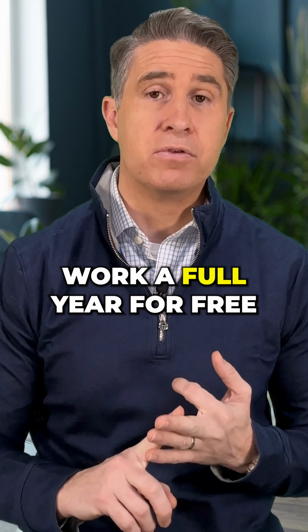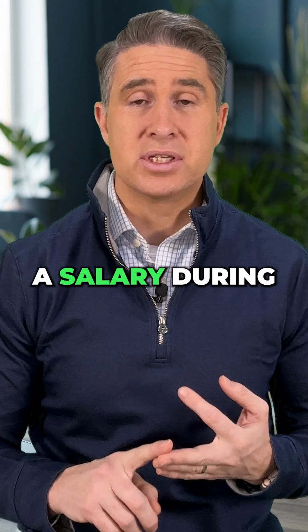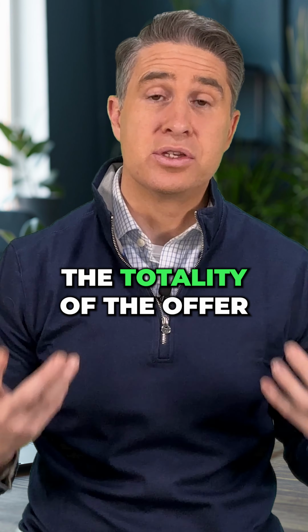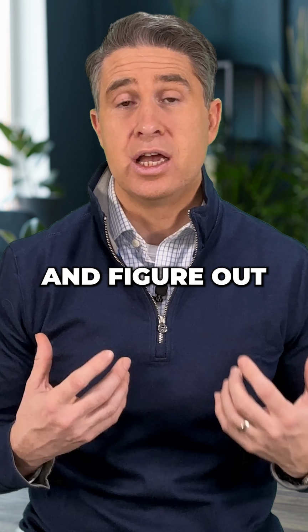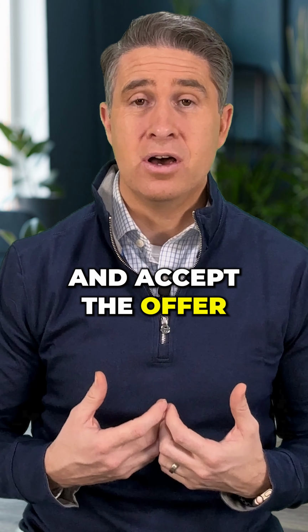So if they want you to work a full year for free, you know, that's very different than if they're going to pay you a salary during that transition period. So you want to sit down, take into account the totality of the offer, and figure out which one's best for you. And then you're going to go and accept the offer.